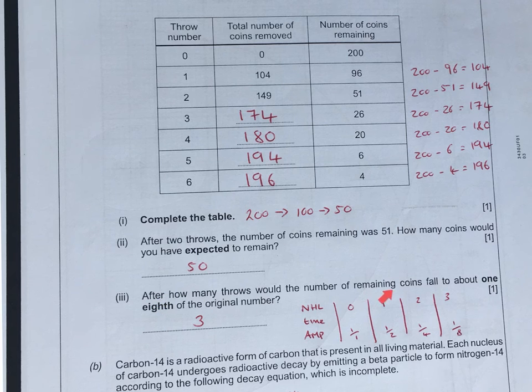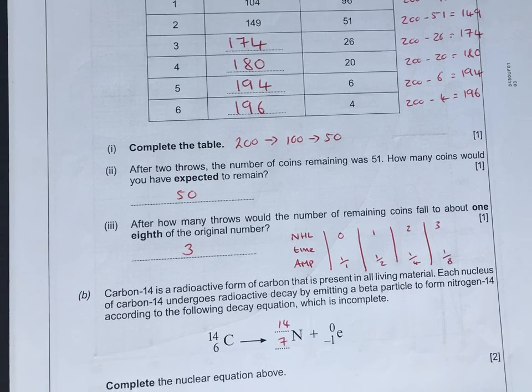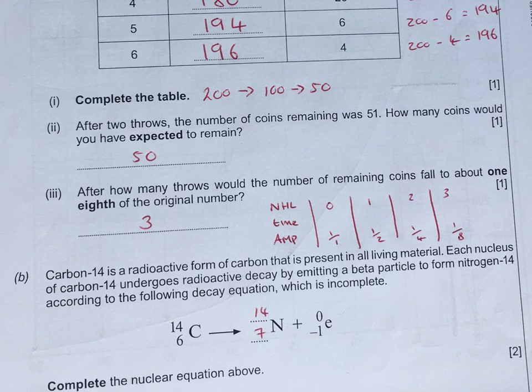After how many throws would the number of remaining coins fall to 1/8? It's only worth a mark, but we're going to do a quick table. So we start with 0, and we don't really have to worry about the time, because we can see 0 half-lives, 1 half-life, 2 half-lives, 3 half-lives. I don't have to fill in this middle bit, so I just take it from 1/1, which is what we always start with, to a half, to a quarter, to an eighth. That's 3 half-lives. So how many throws?